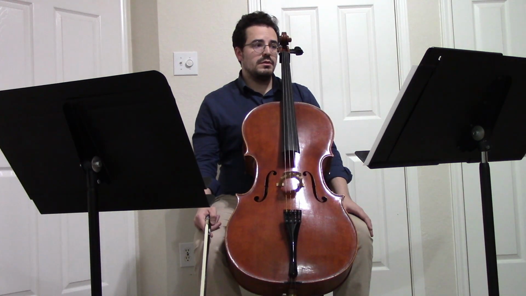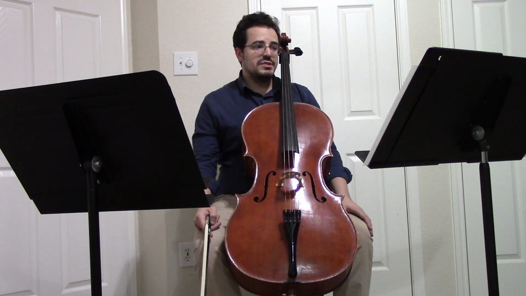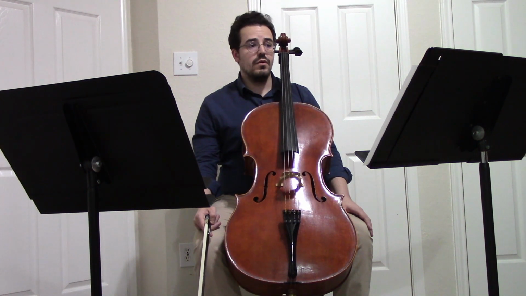Now, looking at the excerpt as a whole, I would describe this excerpt as one that has long legato phrases with constant vibrato and a few rhythmic obscurities. And like I just mentioned, vibrato plays a vital role in this excerpt, so all eighth notes and longer notes should be vibrated.